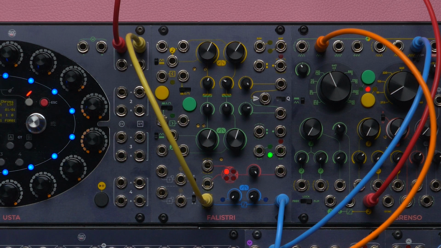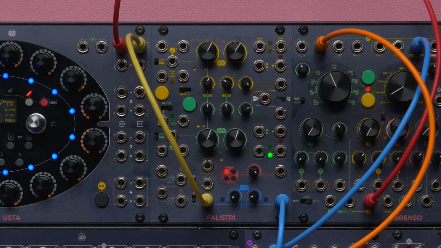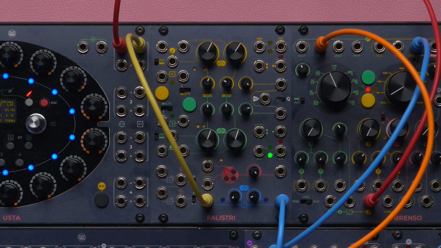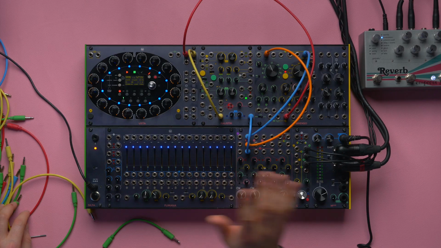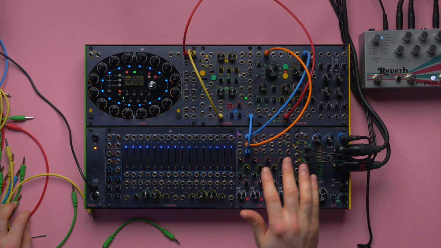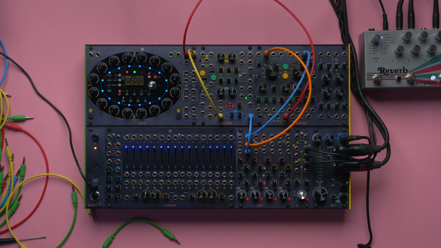And this creates 2 LFOs that I can use, for example, in this technique, to modulate the amplitude of the odd and the even bands of Fumana.